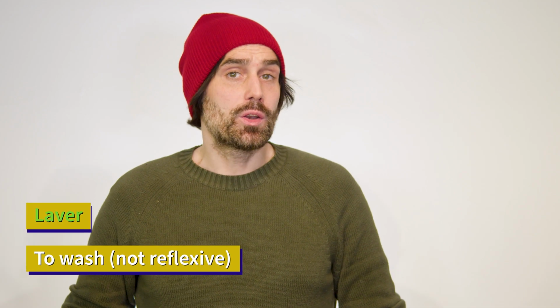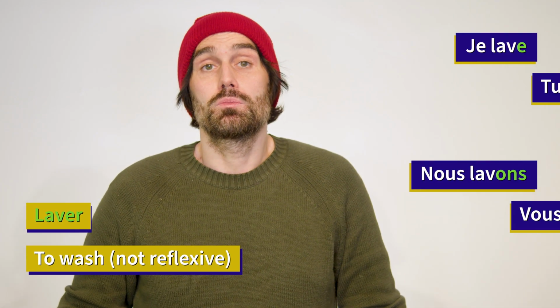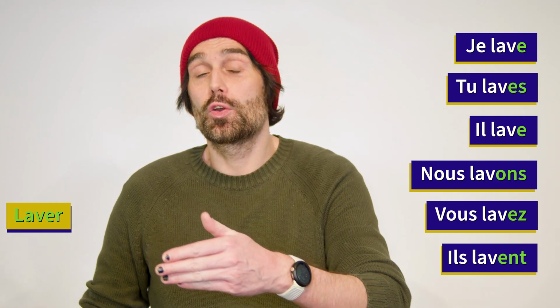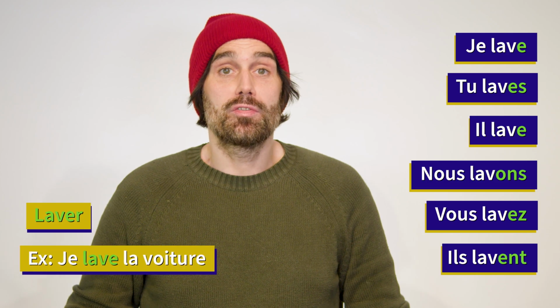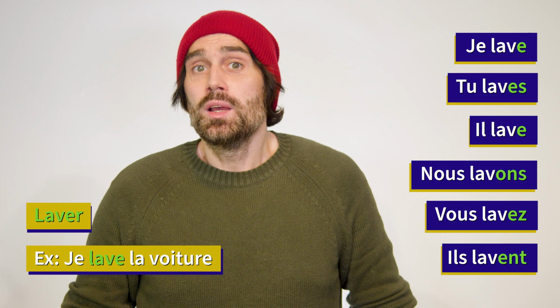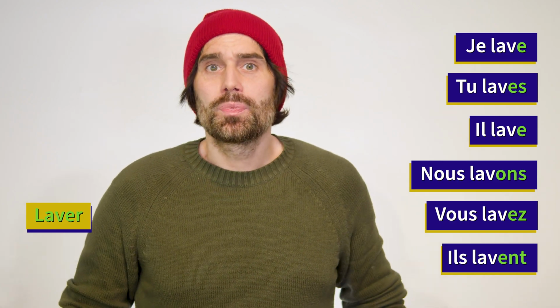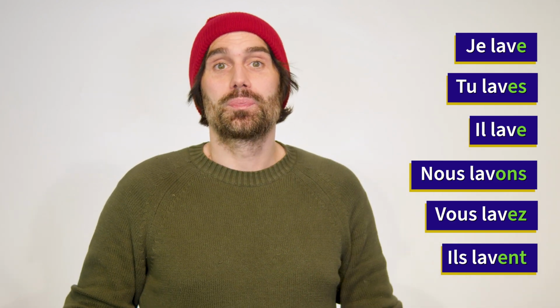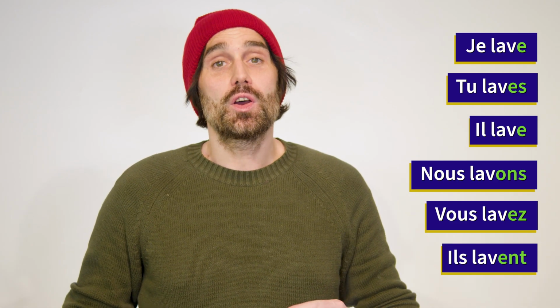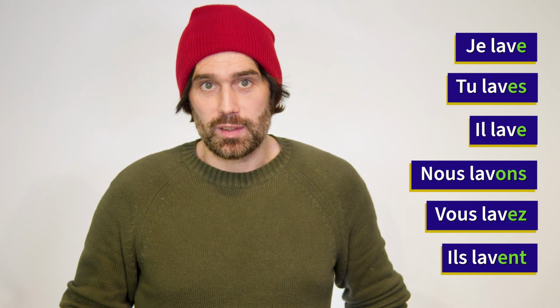So what we will need to learn today is the reflexive pronouns for our reflexive verbs. We already know the regular verb laver, which means to wash. We can use this in the present to say I wash the car, for example. Je lave la voiture. Now, some verbs like this one will exist as a normal verb as well as a reflexive verb. Others will only exist as a reflexive verb. But that's not important for now, just be aware of that.